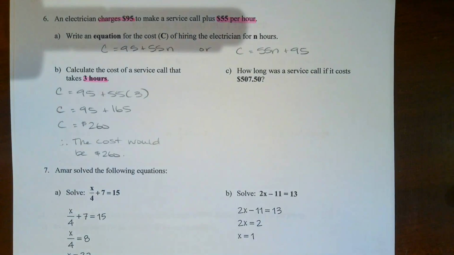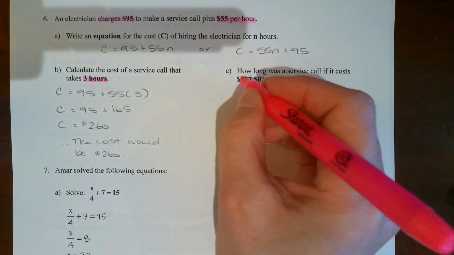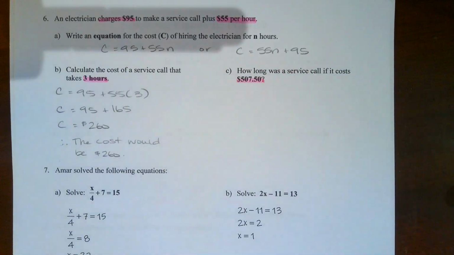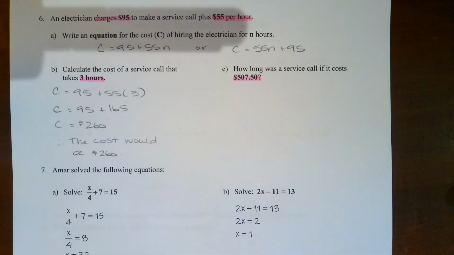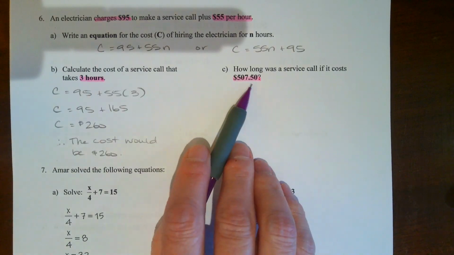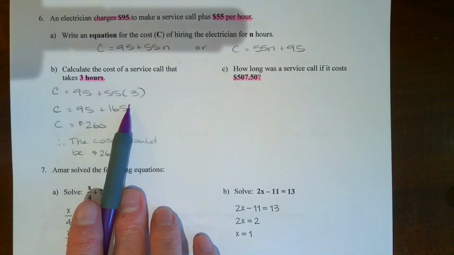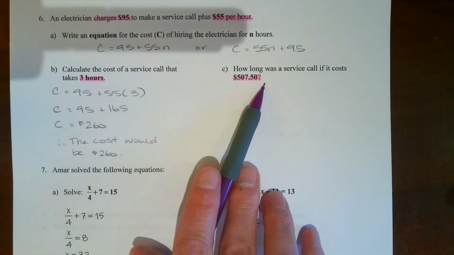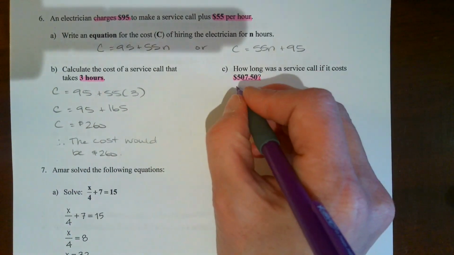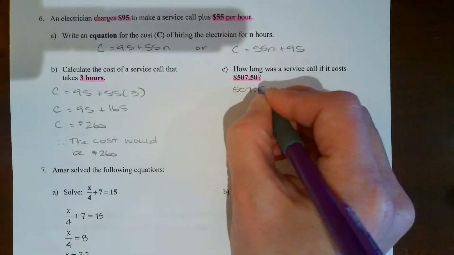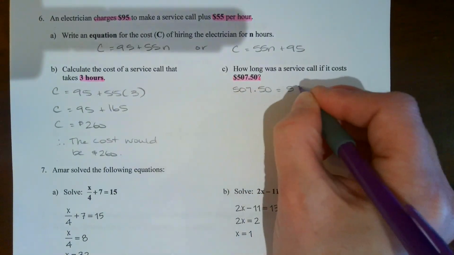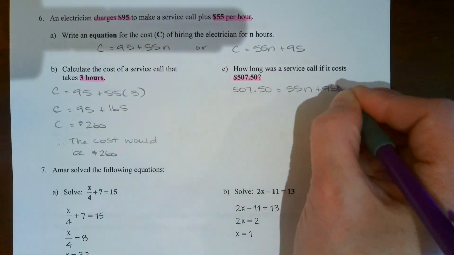We're now looking for how long the service call would be if it cost $507.50. So this now replaces the cost. So in the last unit, we looked a lot at subbing in values. Now we're going to look at solving for values as well. So we have $507.50 is equal to 55n plus 95.